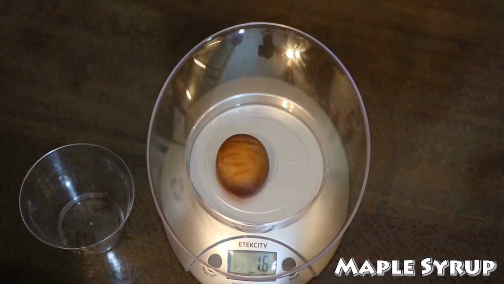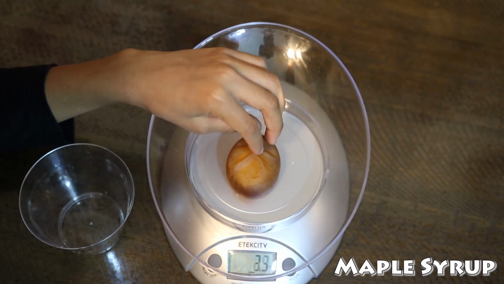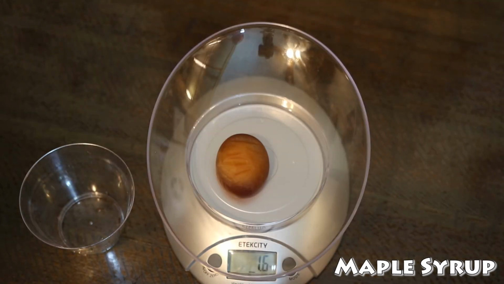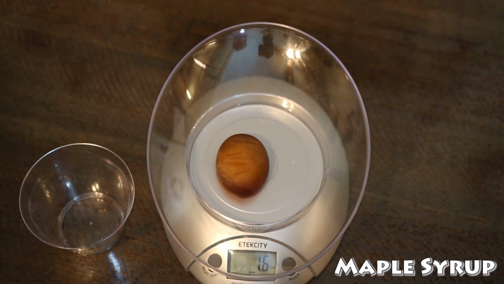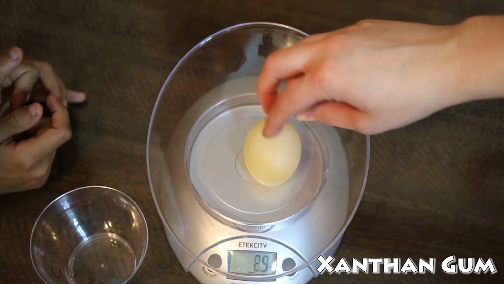The maple syrup egg is extremely squishy and hard on the inside. Nice pretty brown color. The membrane has a paper-like quality to it. It is very delicate and it has no firmness at all. The egg has a whitish tan color. It is very firm. Still squishy.